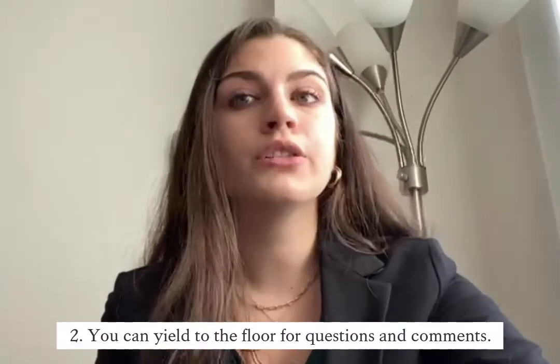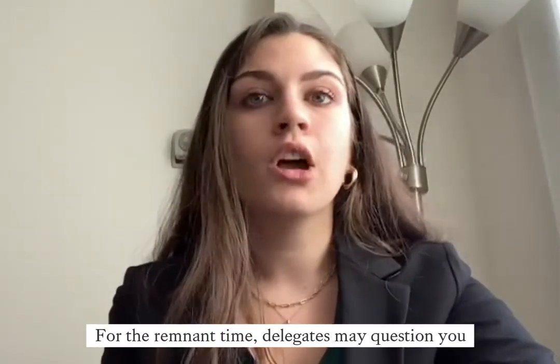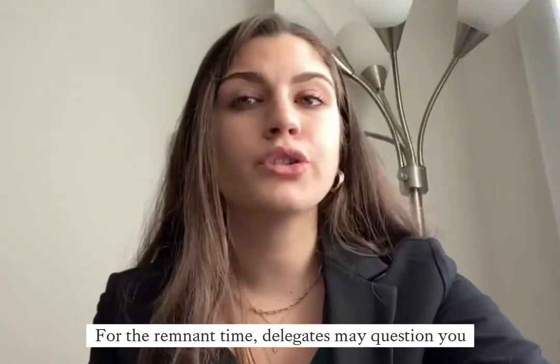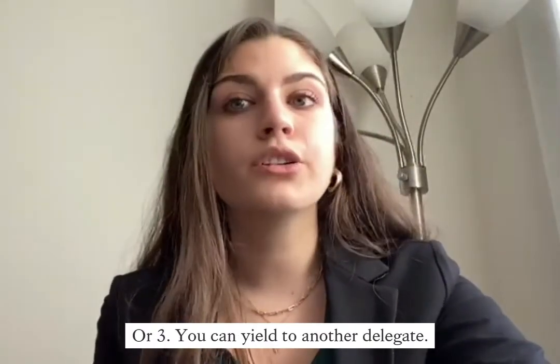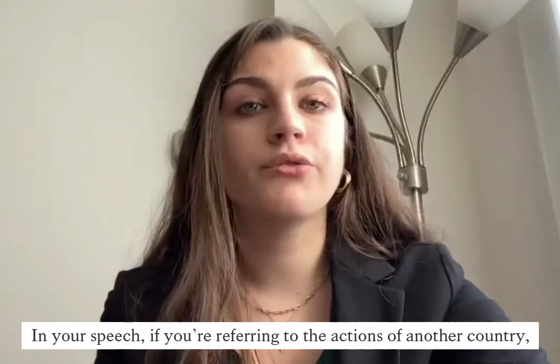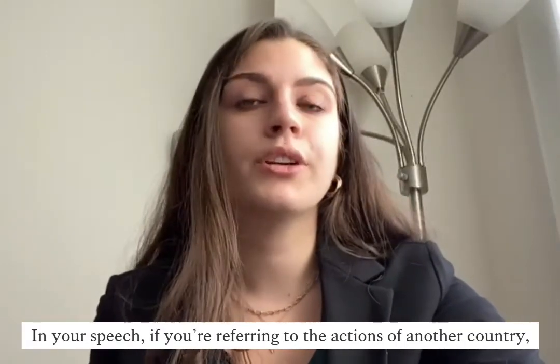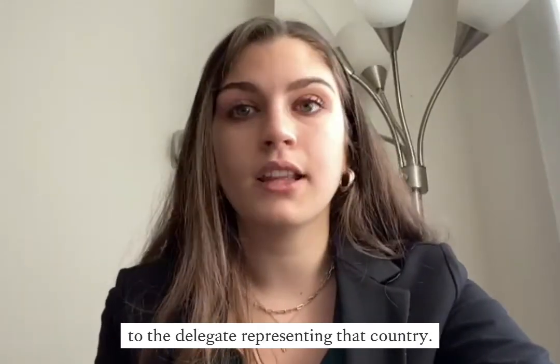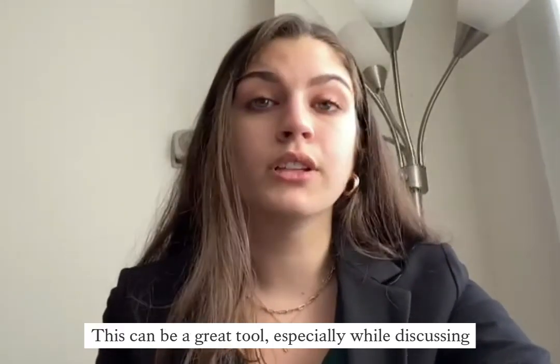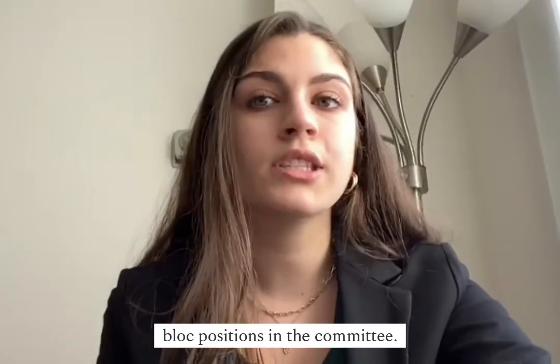Number 2, you can yield to the floor for questions and comments. For the remnant time, delegates may question you or comment on the speech you have just delivered. Or number 3, you can yield to another delegate. In your speech, if you're referring to the actions of another country, you're allowed to yield your remaining time to the delegate representing that country. This can be a great tool, especially while discussing block positions in the committee.